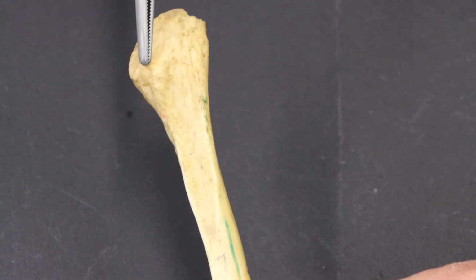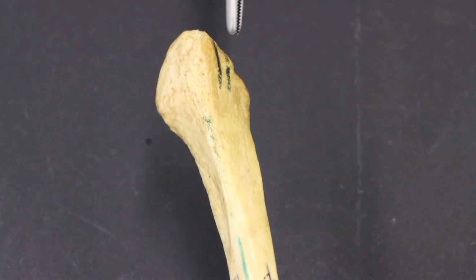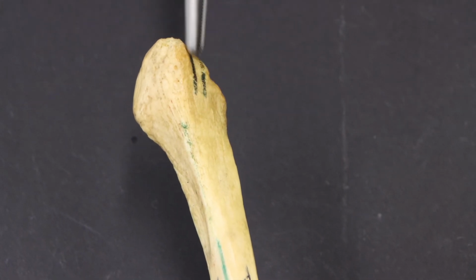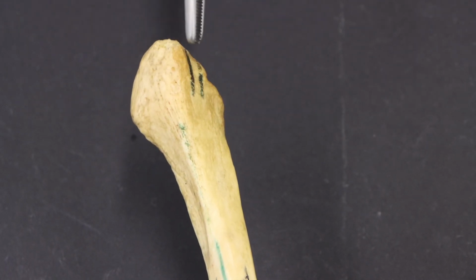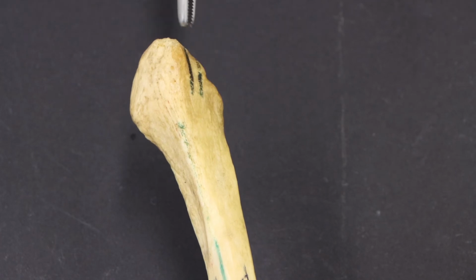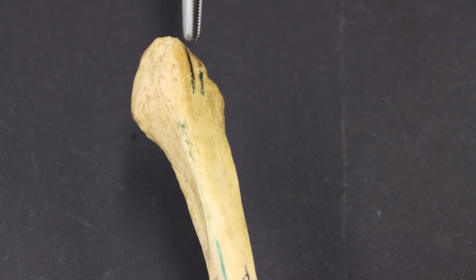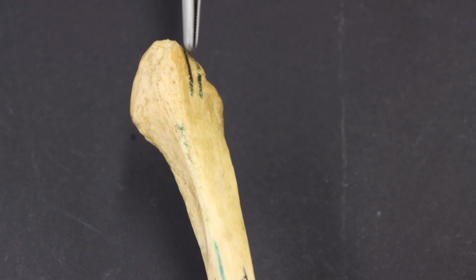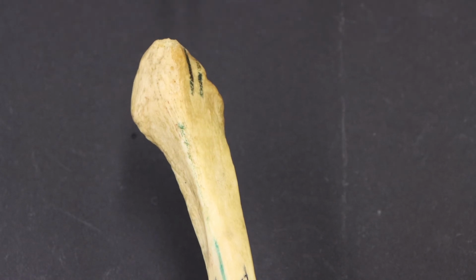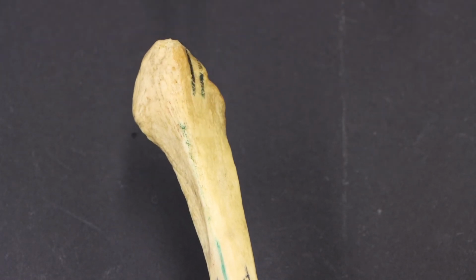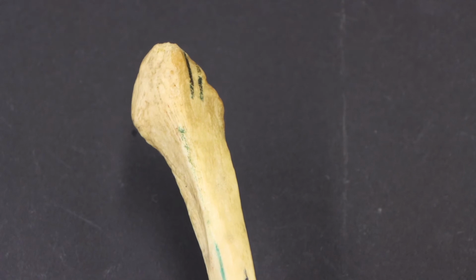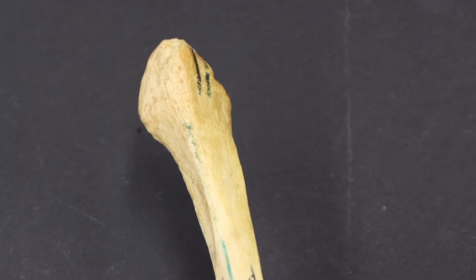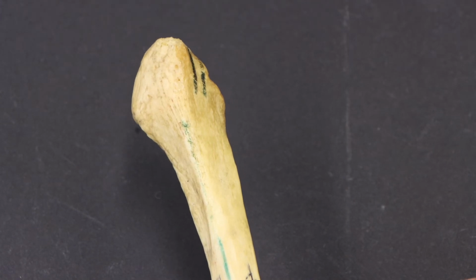And behind the lateral malleolus, again the similar sulcus that we had in the tibia is called the malleolar groove or sulcus, or lateral malleolar groove or sulcus. It is the place for the passage of the tendon of the long fibular muscle, or the long peroneal muscle, which is the same name.